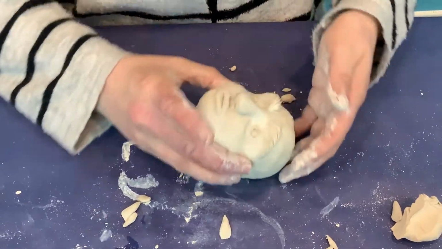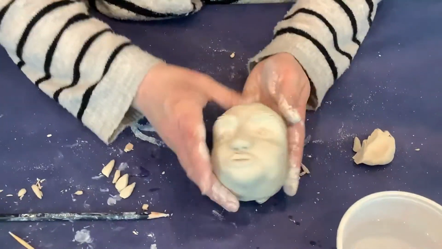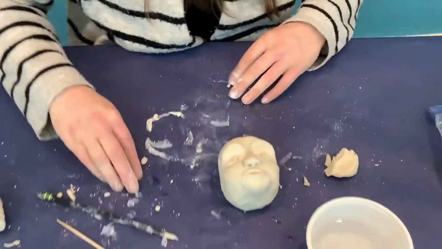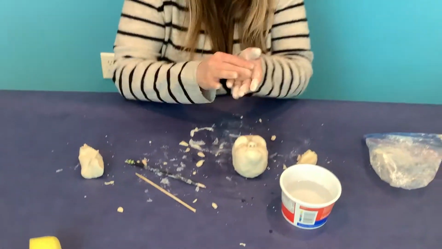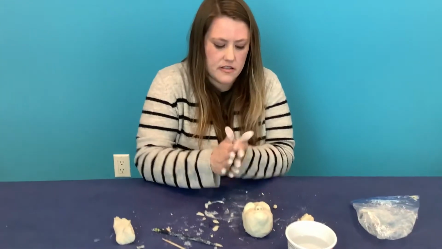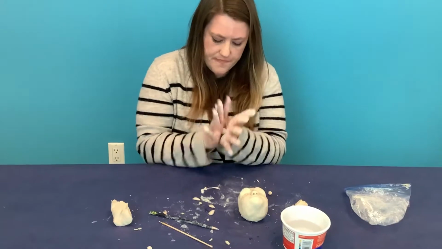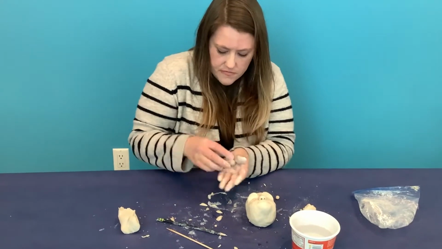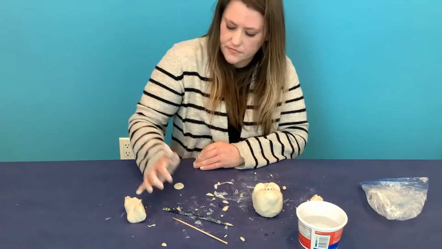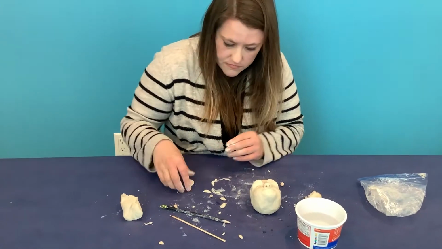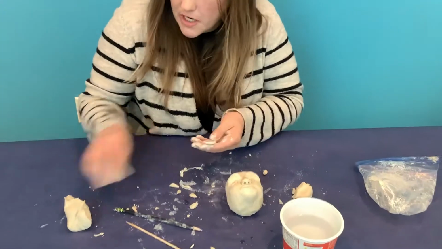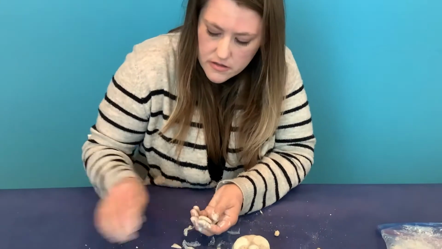Now the other thing I'm going to do is I want to add in some ears. So what I'm going to do is I'm going to take some of that leftover clay, I'll roll it into a ball, flatten that ball. That might not be big enough. Let's try that again.